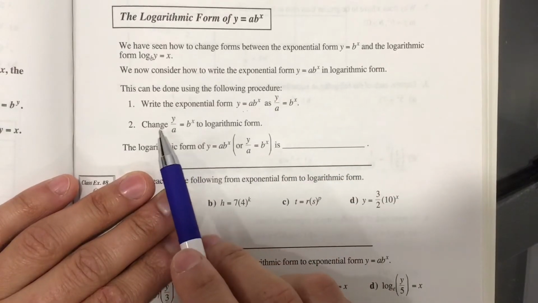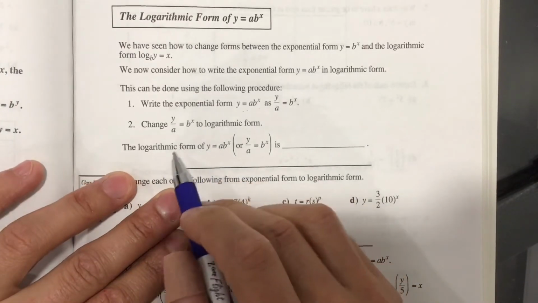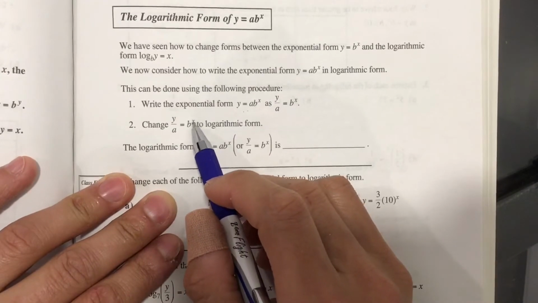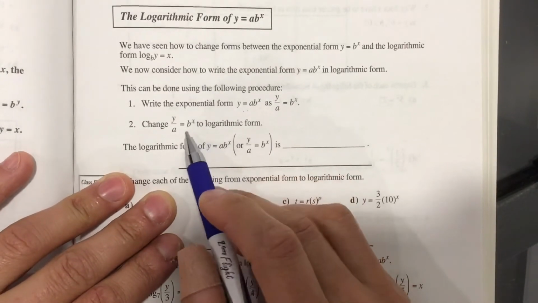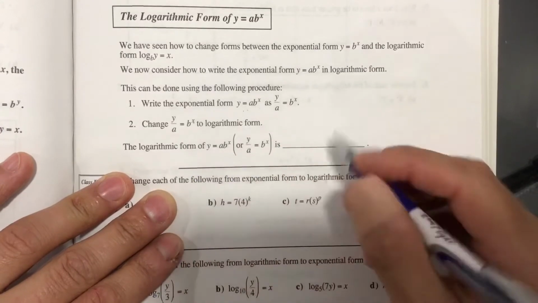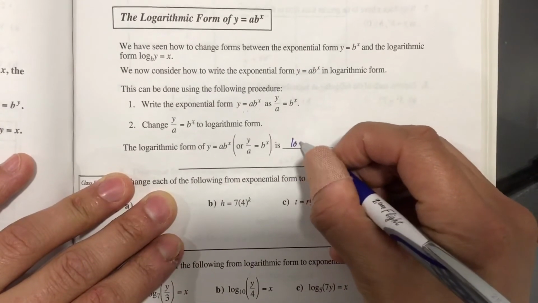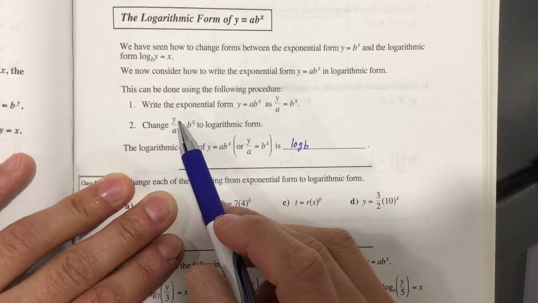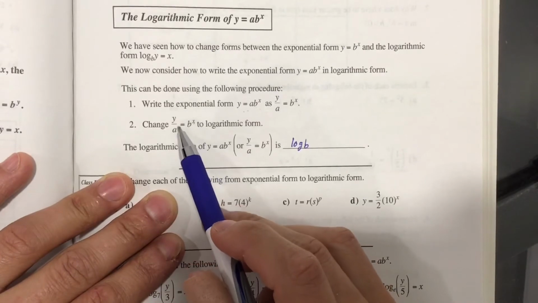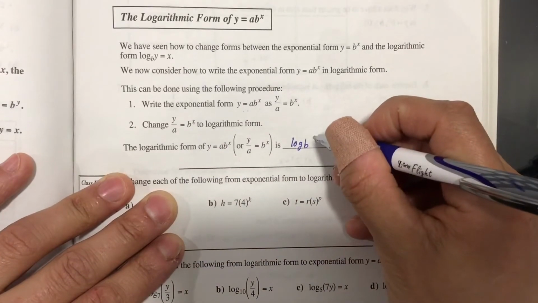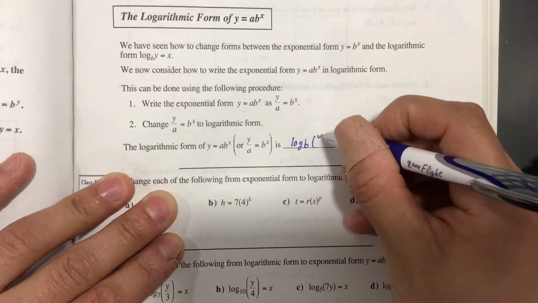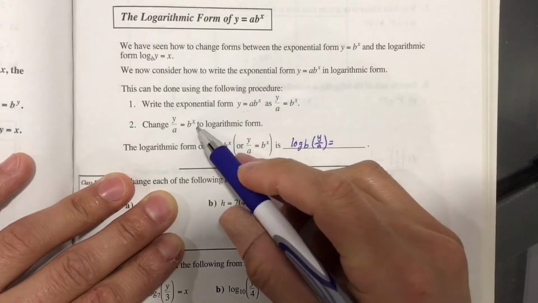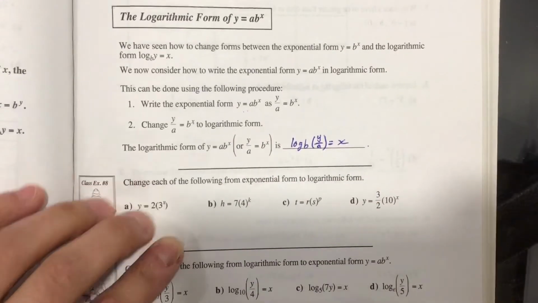Now, in order to then change it to log form, remember that the exponent here becomes the value of the log, and the base stays the same. So we would write this as log base b, and the value of my argument is y over a. So this would be log base b of y over a is equal to my exponent, x.